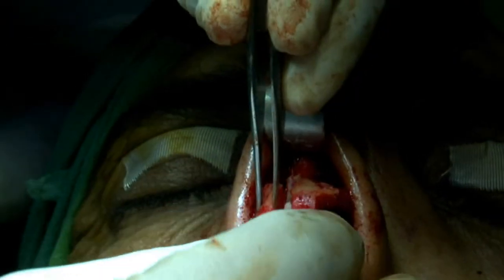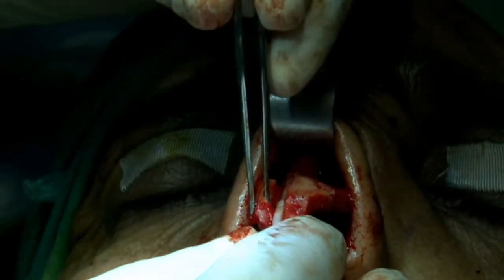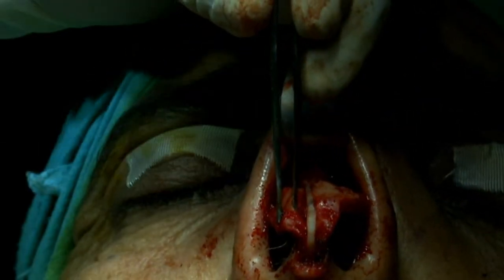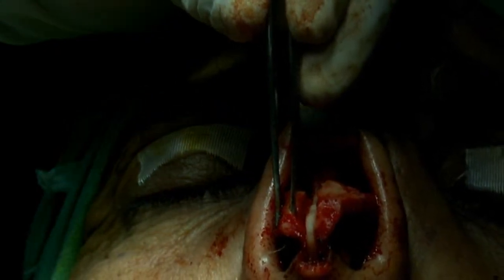Suture. So now we use the dome creating sutures. Okay.